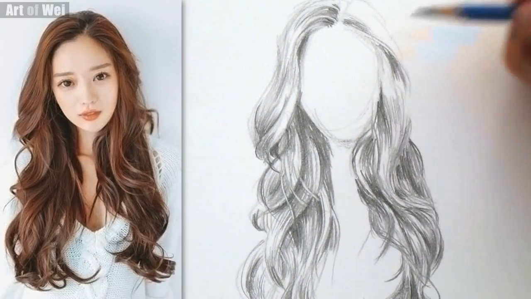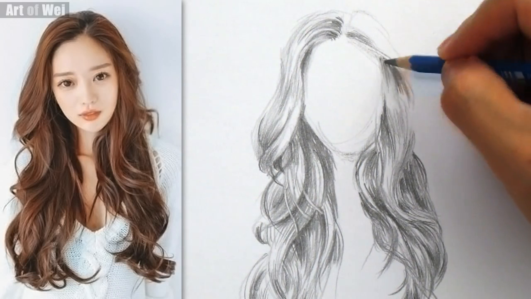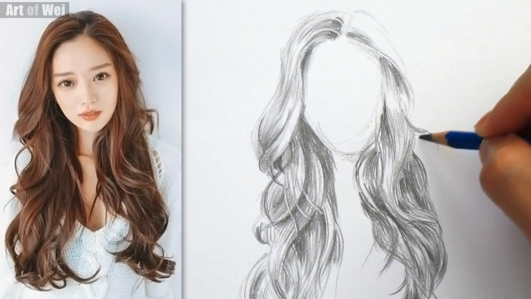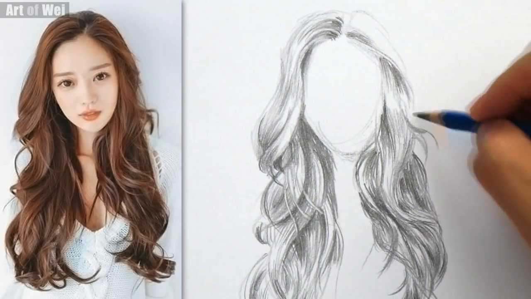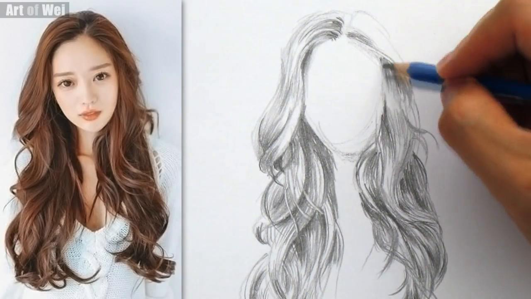Yeah, I really like this softness, it's just so soft. Now that my pencil's a little bit more blunt, it's a lot freer. I'm able to actually, it feels a lot better than the 4B.